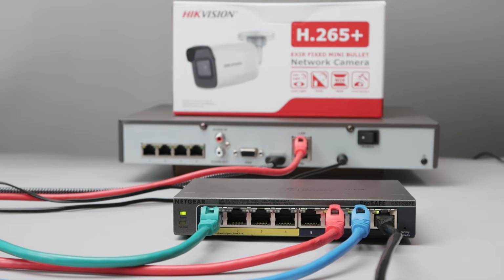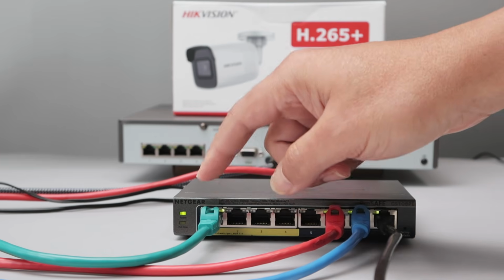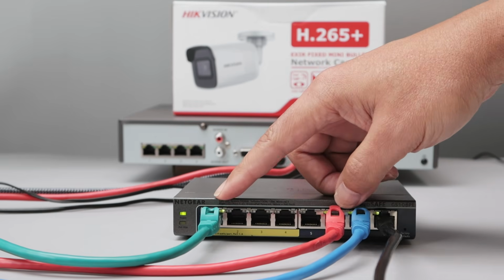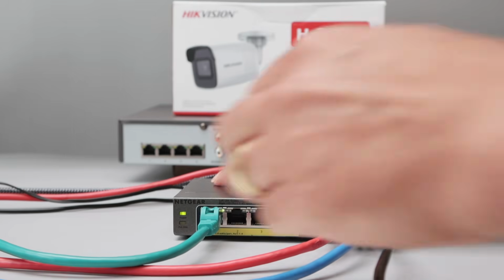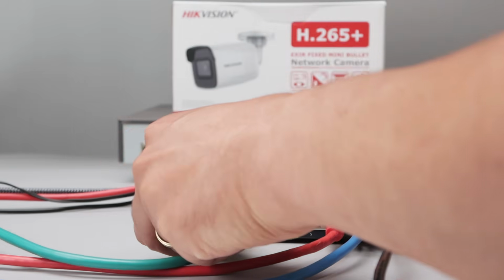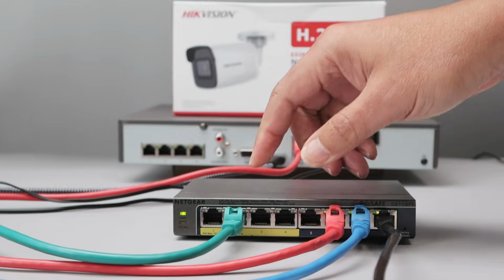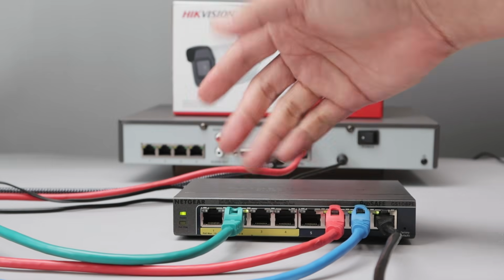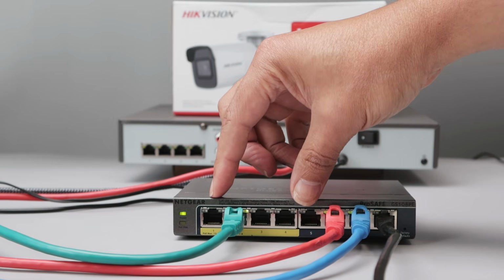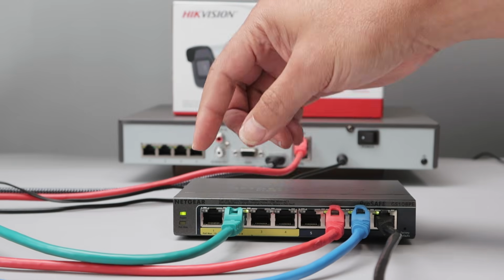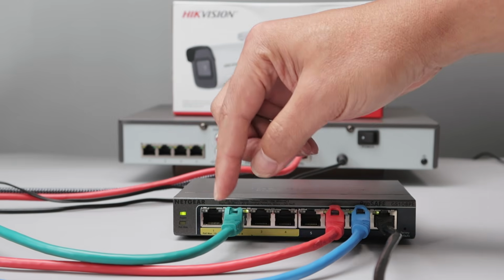Let me just focus here so you can see better that I have here the connection to the switch right now, and the switch is going to power the camera. I can connect to the first port. Let me just connect to the second one here as well, just to see that there's no difference here. I have 4 ports. They're part of the same switch and they're PoE ports, so they can power the camera.